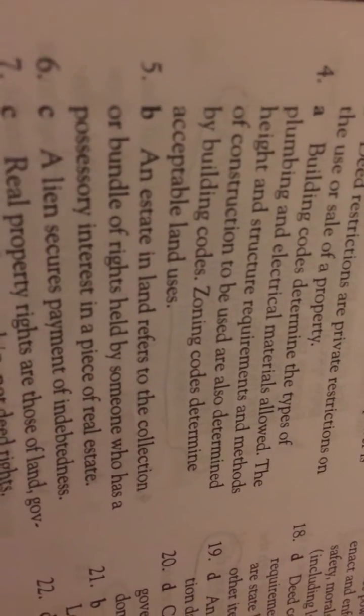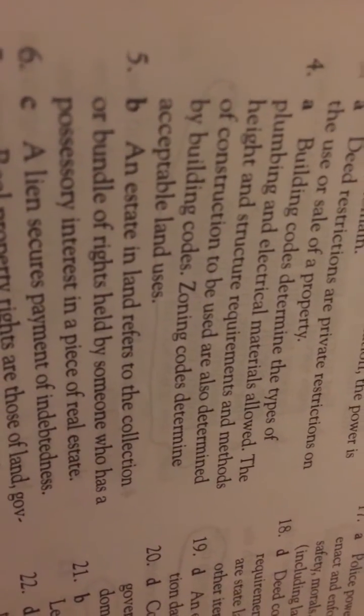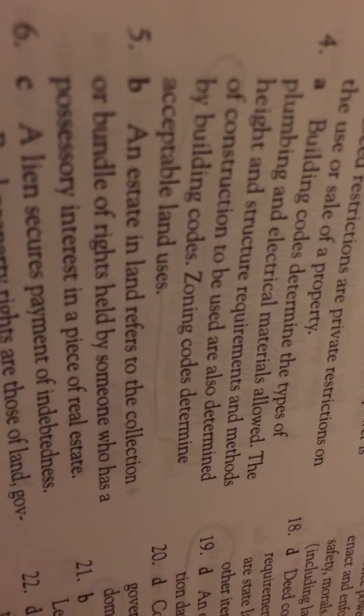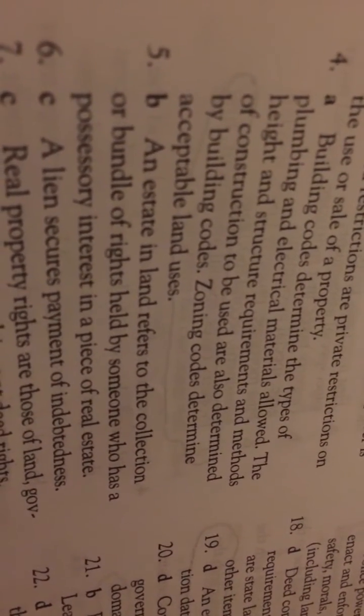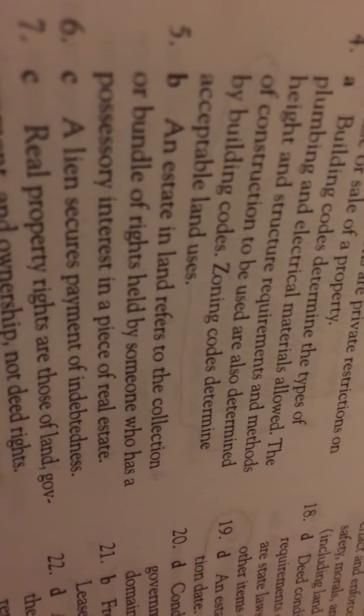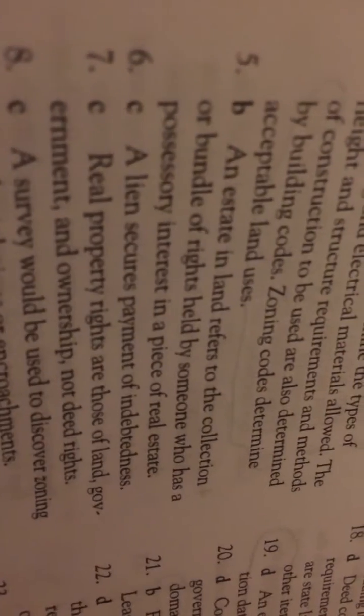Building codes determine the types of plumbing and electrical materials allowed. The height and structure requirements and methods of construction to be used are also determined by building codes. Zoning codes determine acceptable land uses.